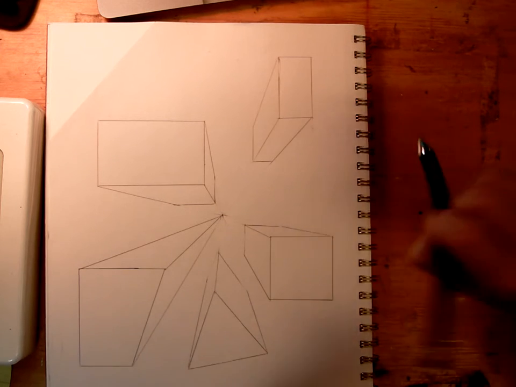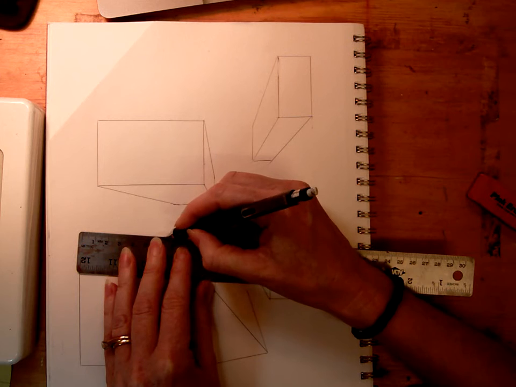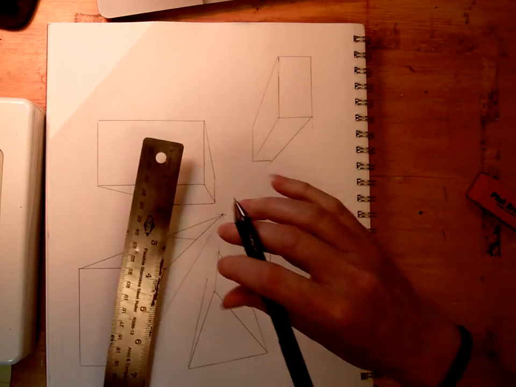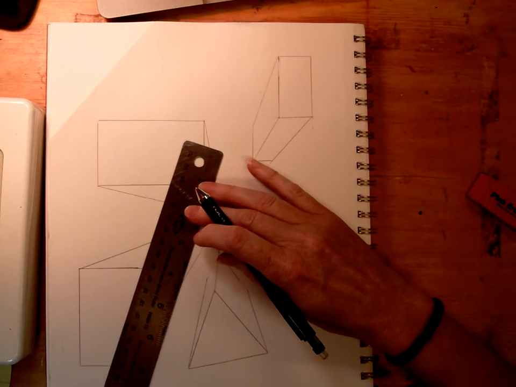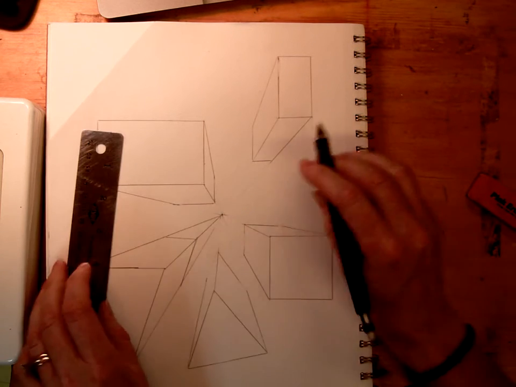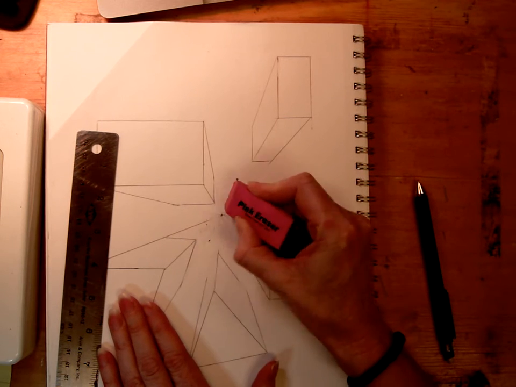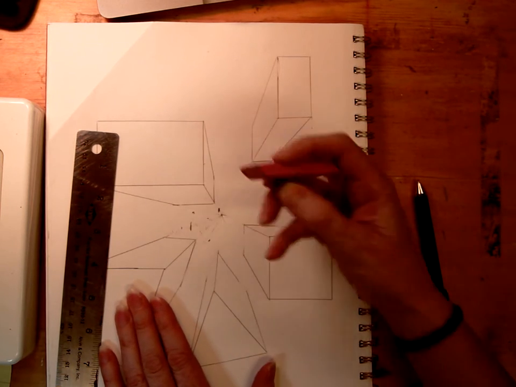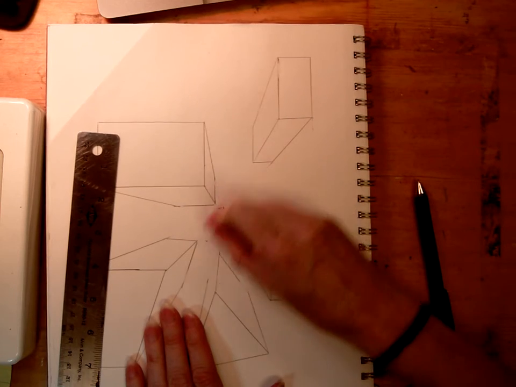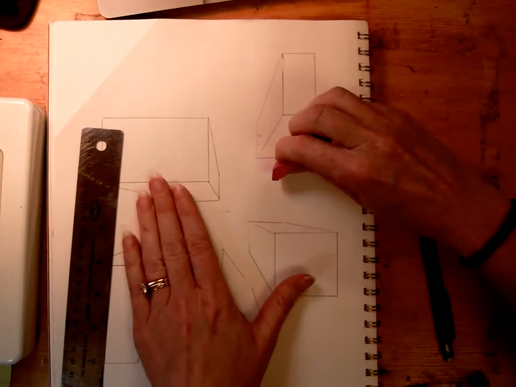And then okay. So now I don't need these lines. And these become my buildings.